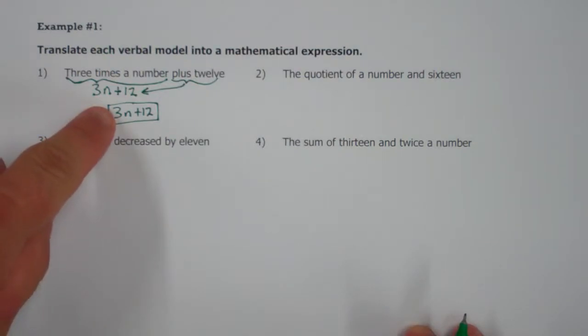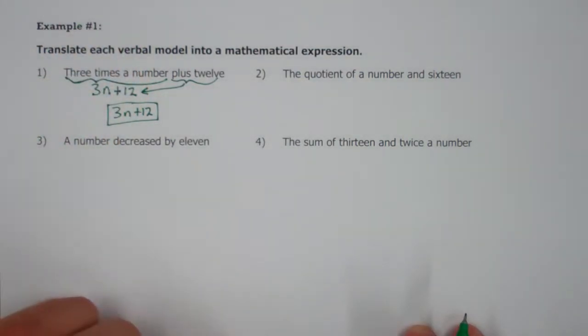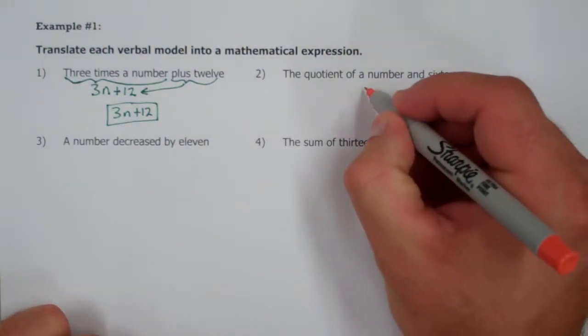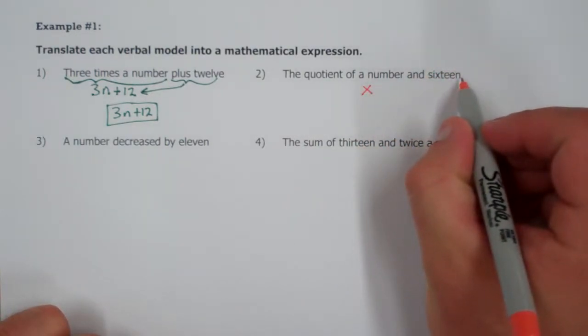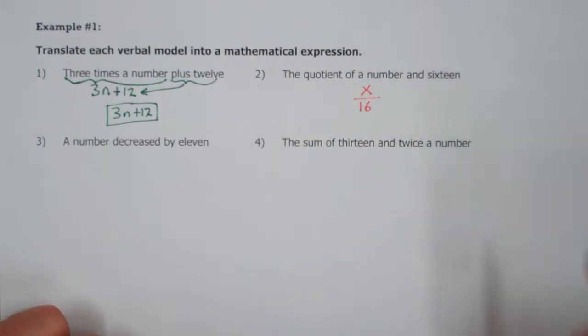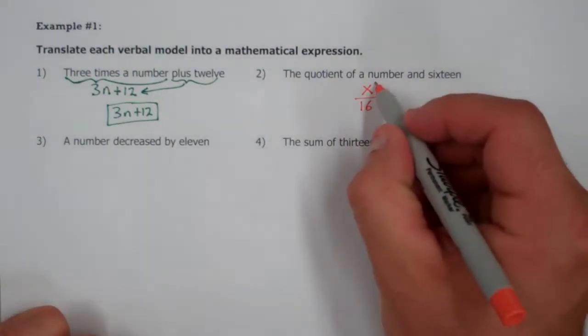This is a mathematical expression. Here we have the verbal. Number 2, we've got the quotient of a number and 16. Quotient's kind of a funny word. You might not hear this every day in your real life, but quotient to me means division. The quotient of a number, and let's use maybe x for this one, and 16. Quotient's division, so we have x divided by 16.